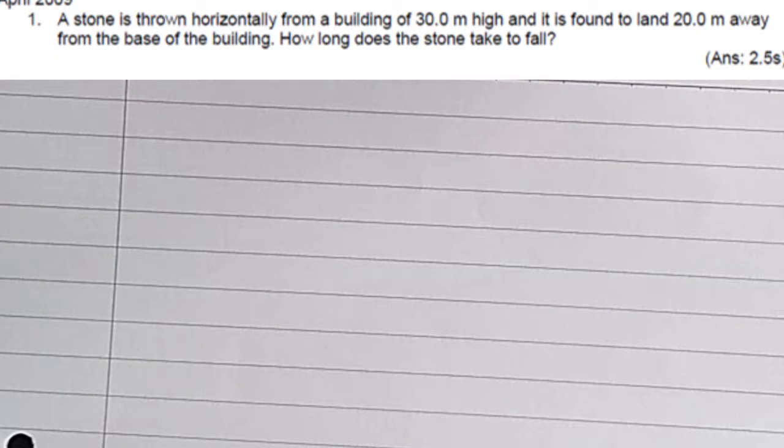So today I will be showing you guys a few examples of how we can apply the equations into some problems. So the first problem is: a stone is thrown horizontally from a building of 30 meter high and it is found to land 20 meter away from the base of the building. How long does the stone take to fall?